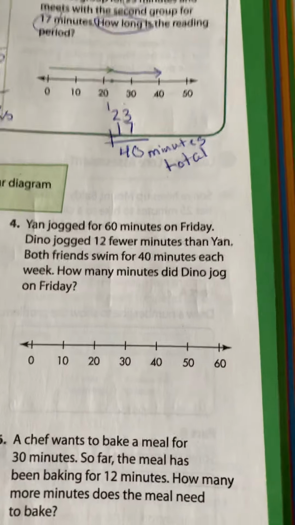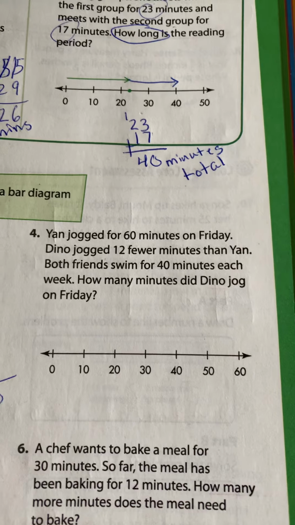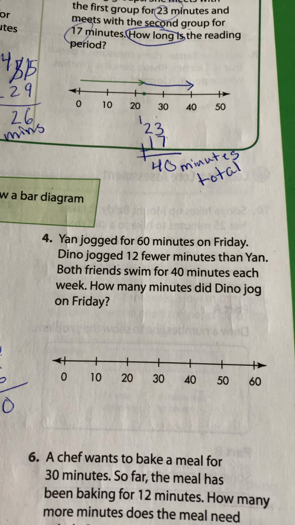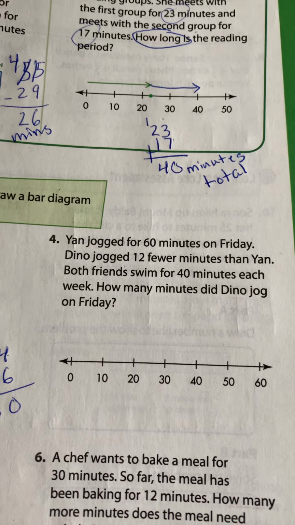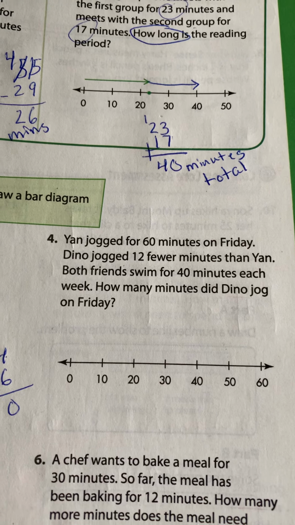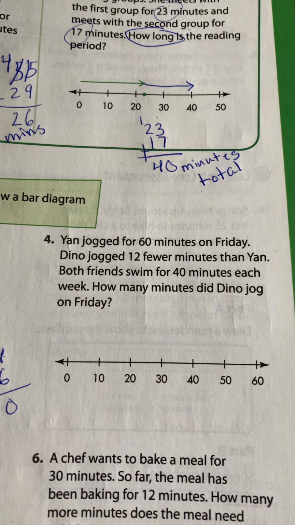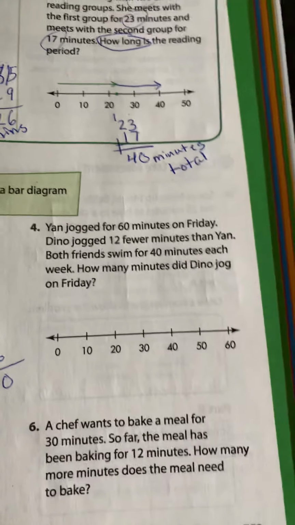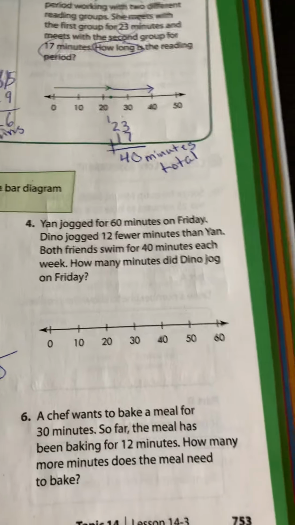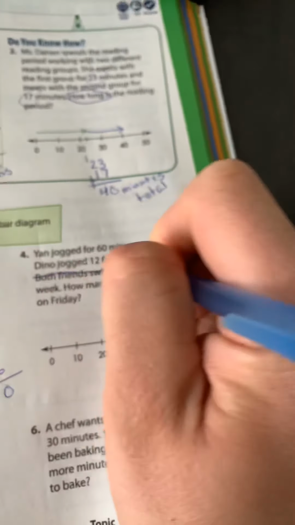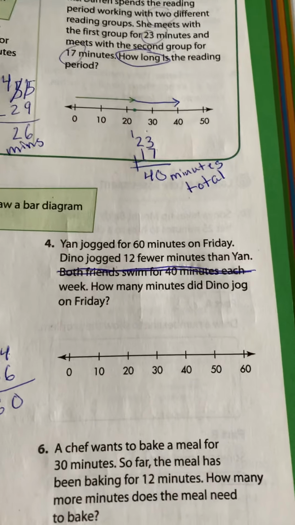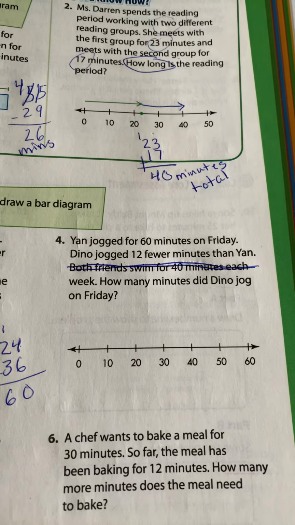All right, moving on to number 4. Jan jogged for 60 minutes on Friday. Dino jogged for 12 fewer minutes than Jan. Both friends swim for 40 minutes each week. How many minutes did Dino jog on Friday? Okay, does it ask us anything about swimming there? Nope, so we can cross that off. We don't really care how much they swim. I'd like to go swimming right now if it was warm out.